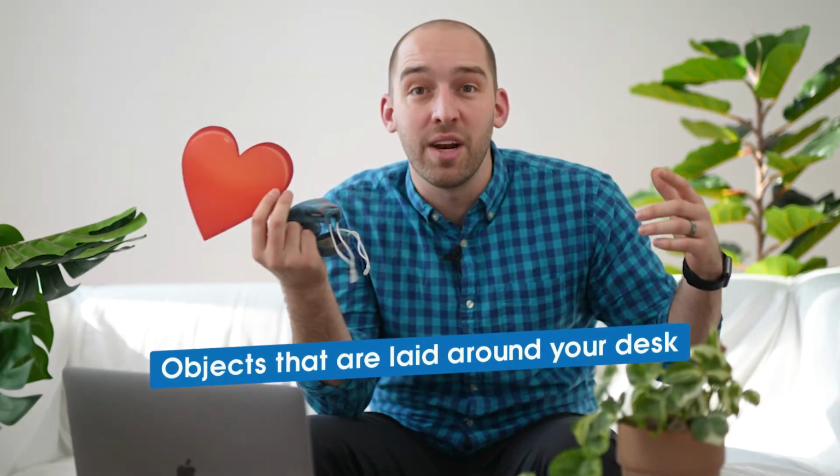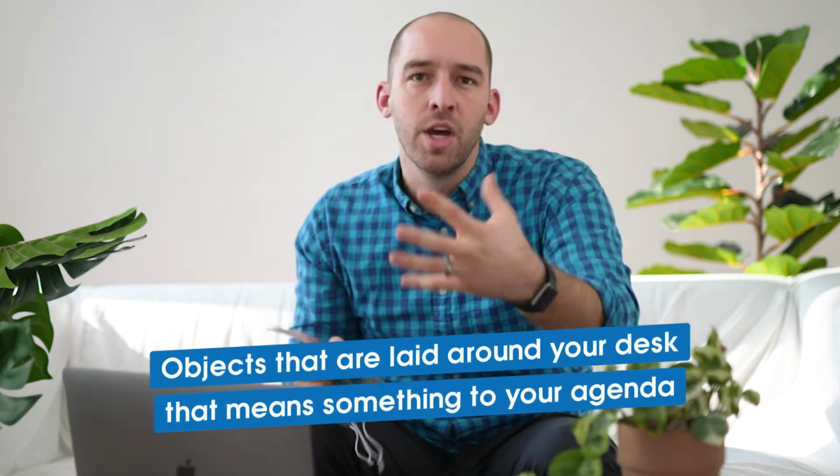PowerPoint in general is actually software created by a company called Microsoft that holds information in a small box. And you can put text in it, and you can animate things, right? But it's fundamentally designed in this linear fashion to go from rectangle to rectangle to rectangle. What I do is lay out a bunch of objects or images or questions in analog format. So I've got a bunch of objects laid around my desk that mean something to my agenda.